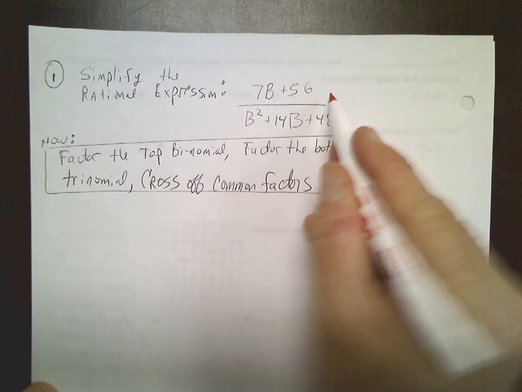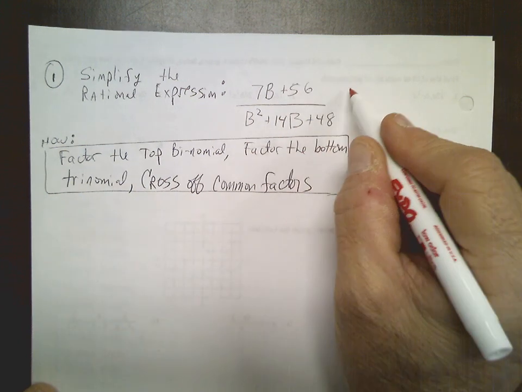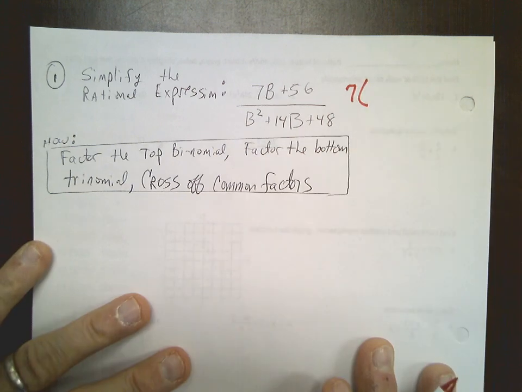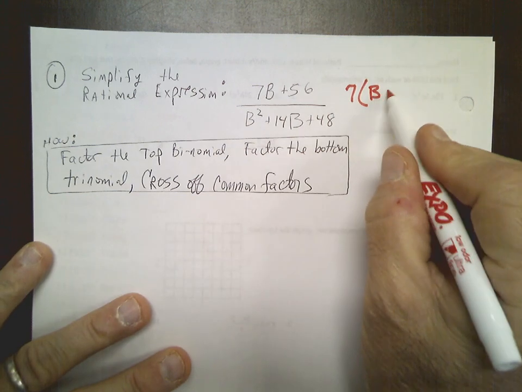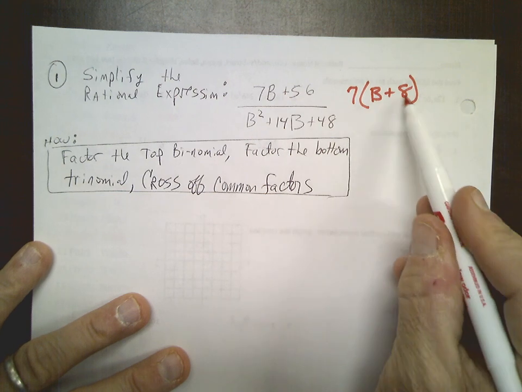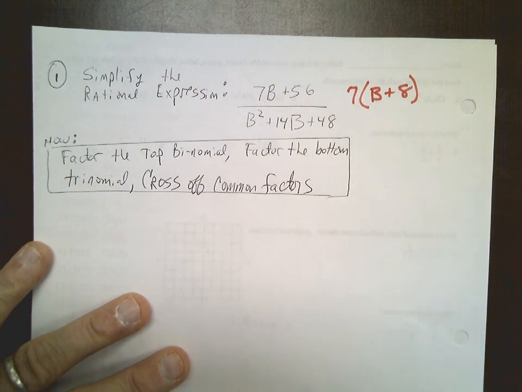Okay, factor the top. You've got to pull out a 7. So I pull out a 7, and you are left with b plus 8. 7b and 7 times 8, which is 7b plus 56.